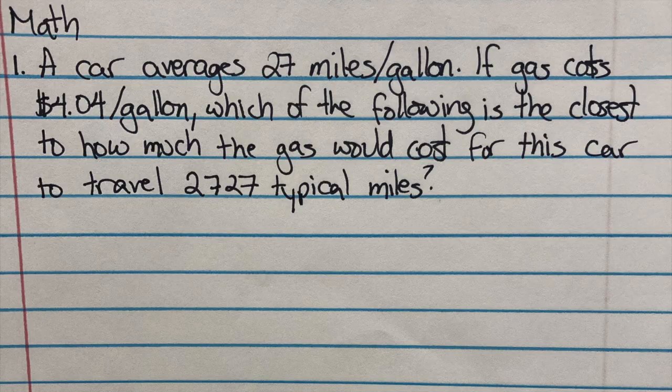So this is the first example that I found. A car averages 27 miles per gallon. If gas costs $4.04 per gallon, which of the following is the closest to how much the gas would cost for this car to travel 2,727 miles? So it's almost asking for you to estimate it, but you don't have to estimate it. They're giving you all the numbers, so I would just do the math and find the exact option. In this case, I would recommend using a calculator.